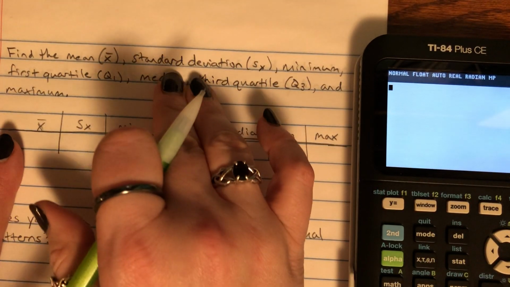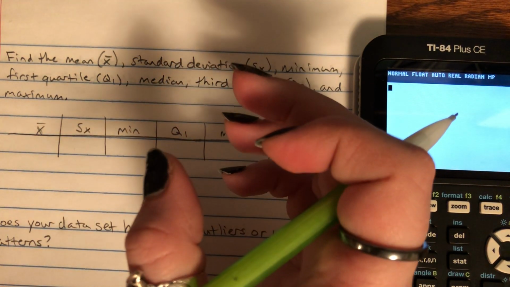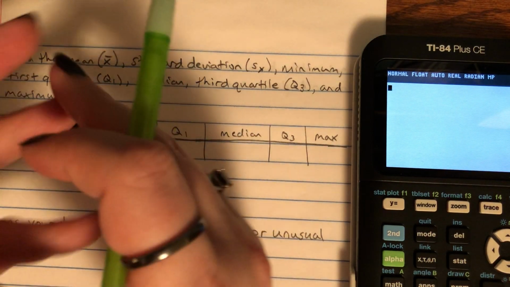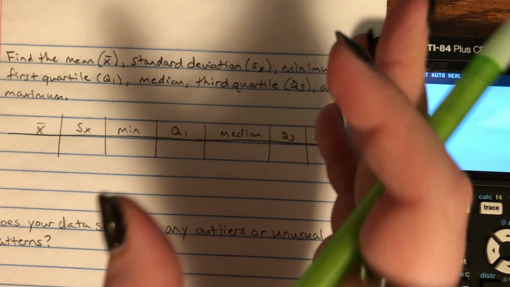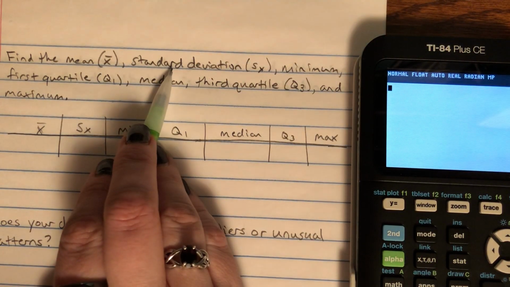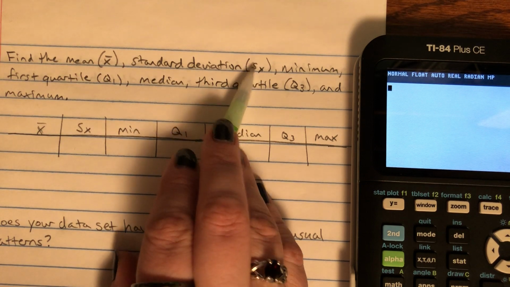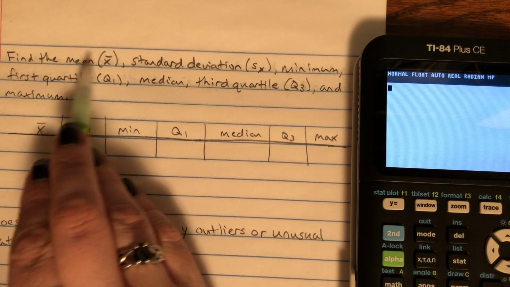All right, now standard deviation represents the average difference of each of the points in the data set from the mean. So all of those different points within the data set, how far are they from the mean on average? That question is answered by the standard deviation. We use S sub x for that particular value, and we use x bar or mu for the mean.